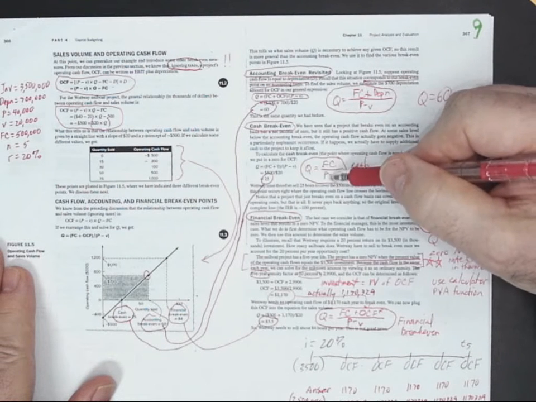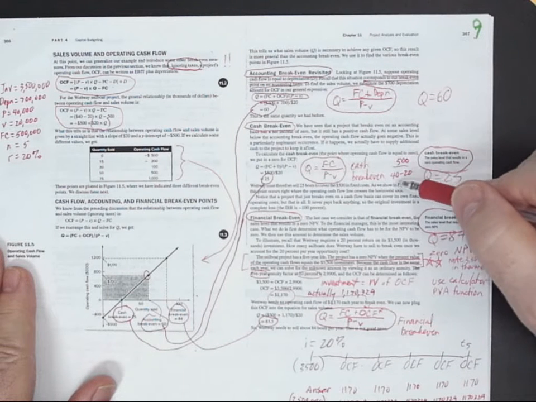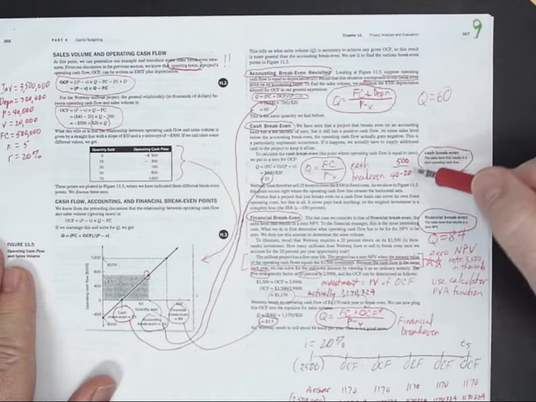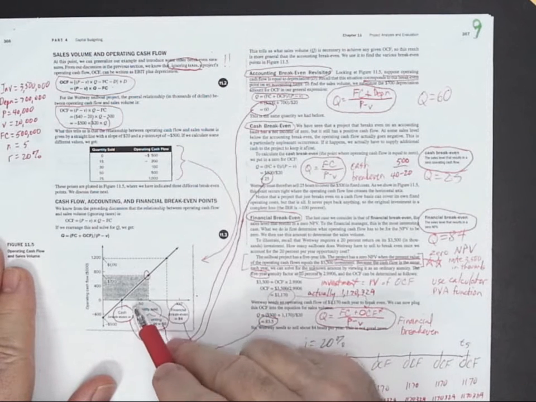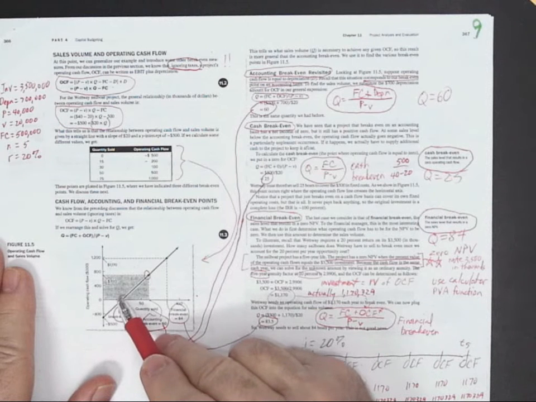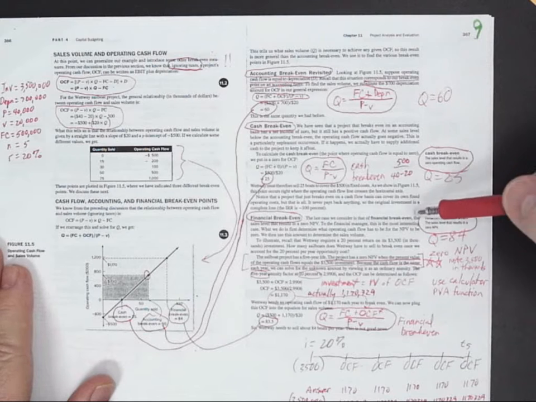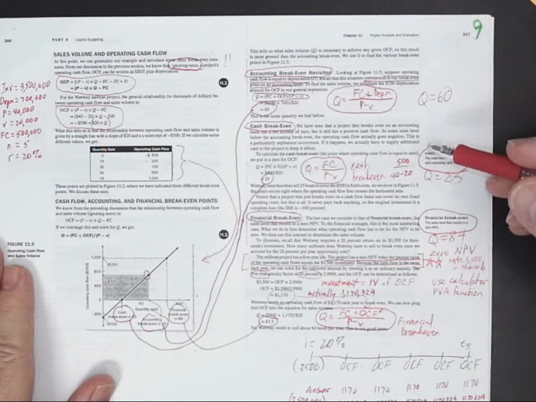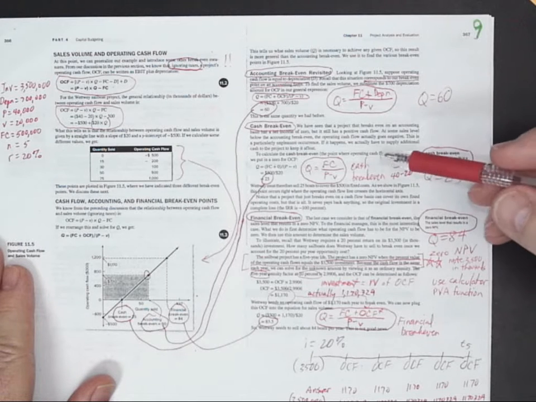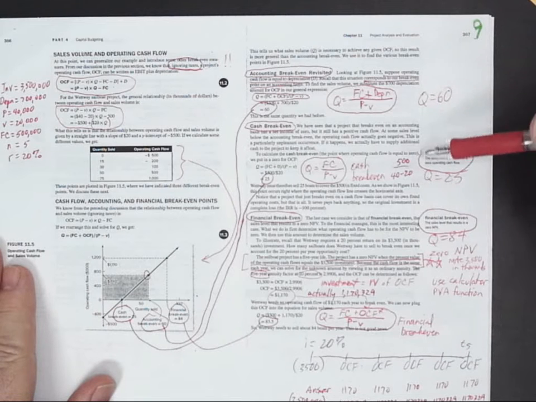So fixed cost divided by price minus variable cost per unit would be 500,000 divided by 40,000 minus 20,000, and that gives us 25. So here is our cash break-even at 25. Then we look at financial break-even. This one's more complicated. We're looking for that point, or that sales level and quantity of units, that Q that would give us a 0 net present value.